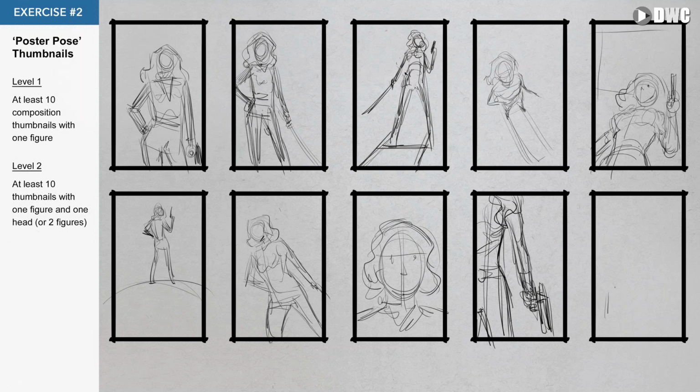How about just play with the placement? Maybe she's, oh, it's a nice one. And she's looking at something over here. I don't know what it is yet, but whatever it is, it's big and bigger than her.